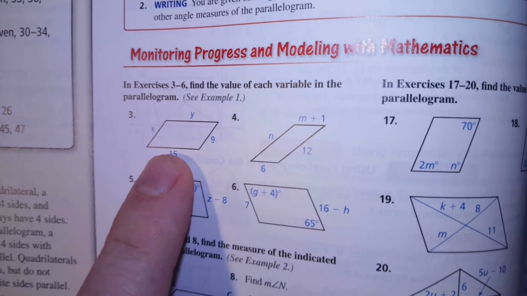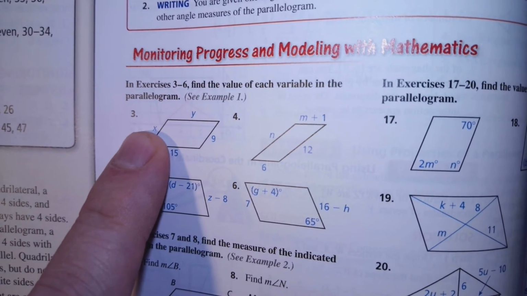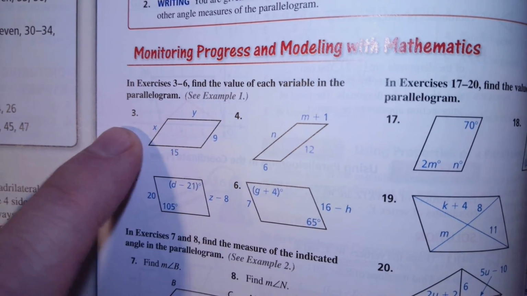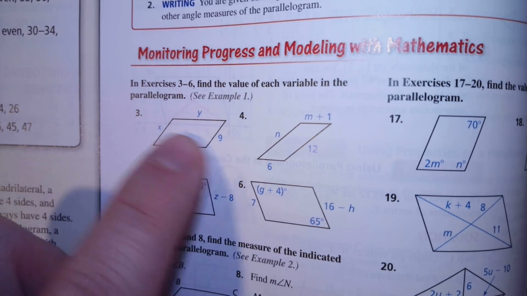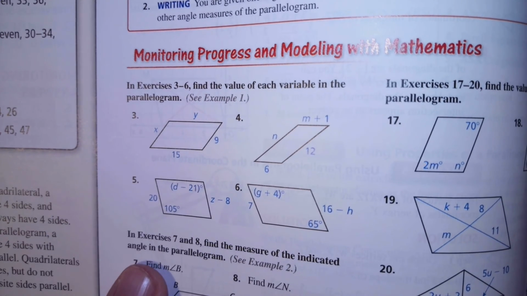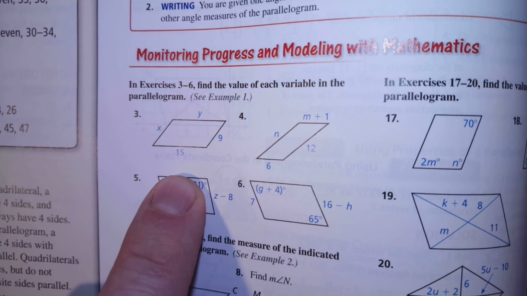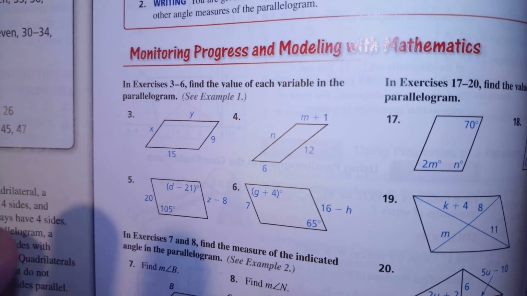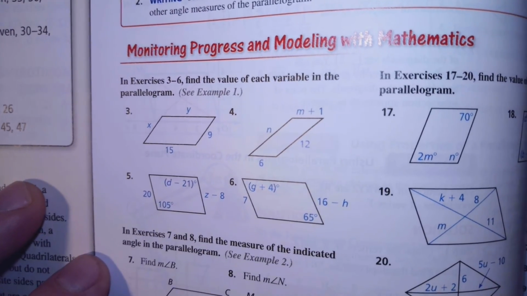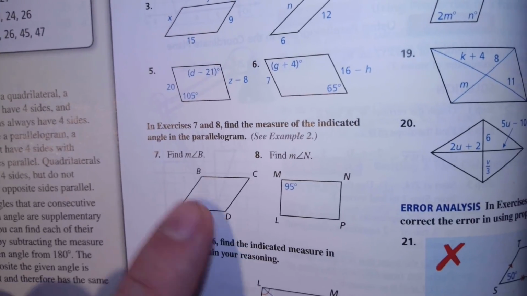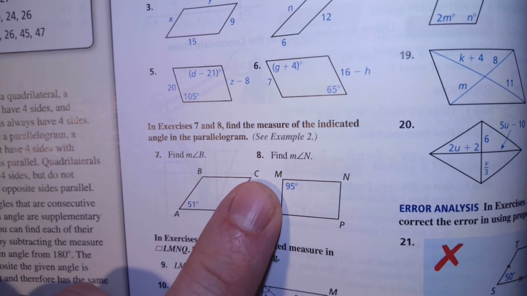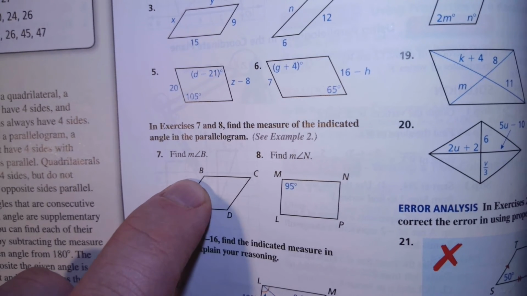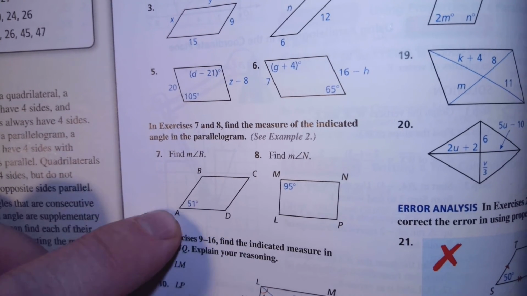Here, you usually find the value of each variable in a parallelogram. Just look at those different theorems and rules you have. Opposite sides are congruent, so x would equal 9, y would equal 15. Opposite angles are congruent as well, so you just set these, 105 equals d minus 21. Usually, people are okay with that. Measure of angle B: remember opposite sides are equal, so that's 51, that's 51. We have a theorem that says angle B plus 51 equals 180.